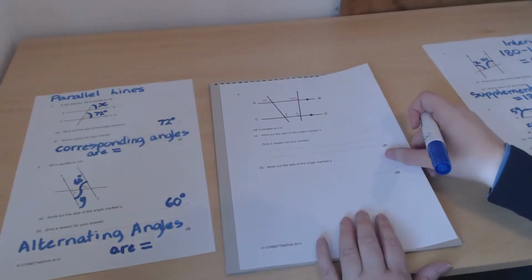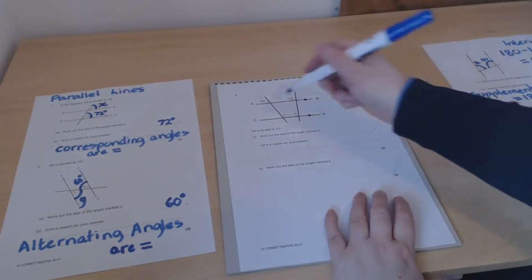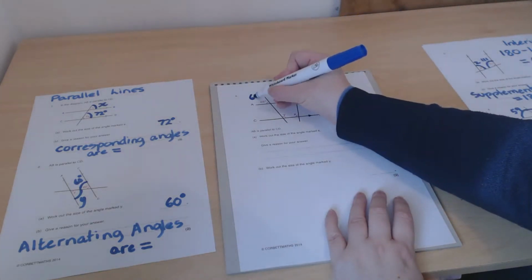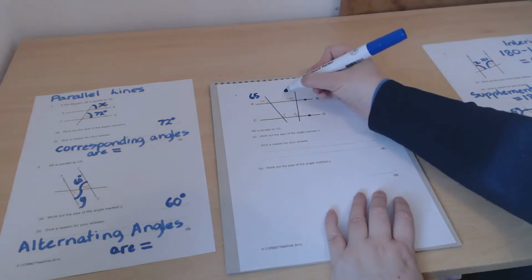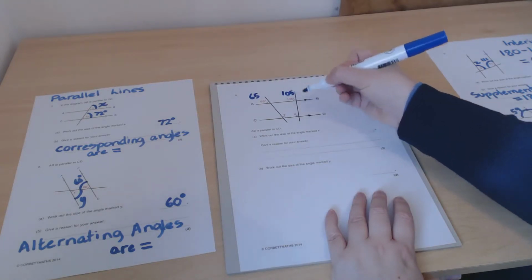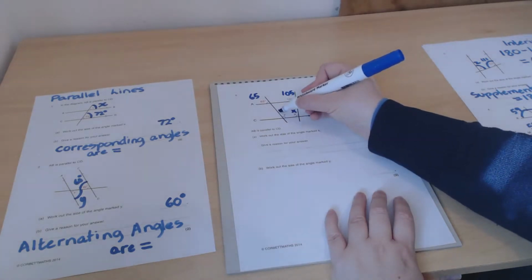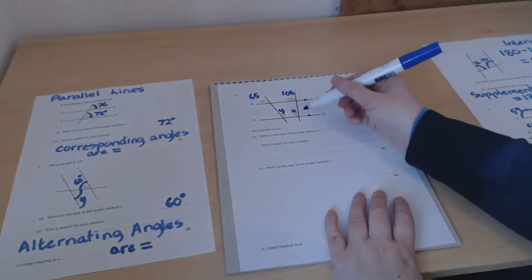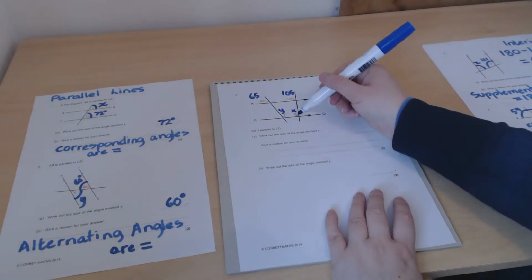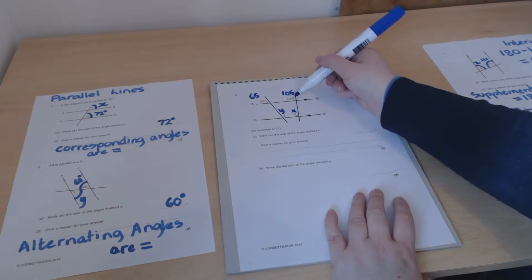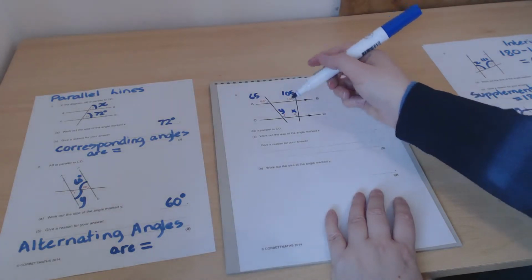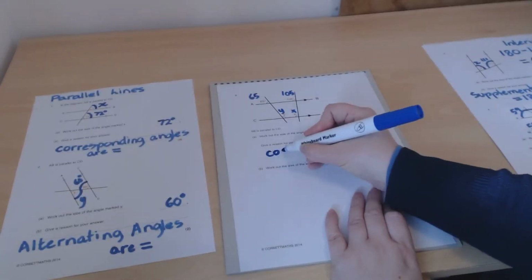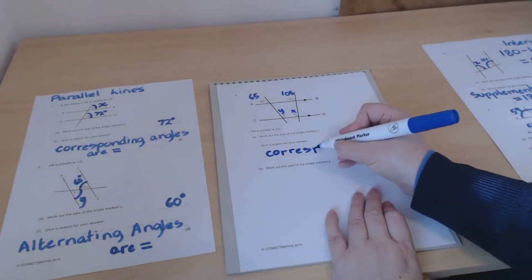Here we have another diagram. So our parallel lines are going here. This angle up here is 65. This angle inside here is 105. And then we've got X and Y here to find. So it asks us to work out what X is first of all. So here's X, and it corresponds with this X up here. So X is 105, and the reason is that they are corresponding.